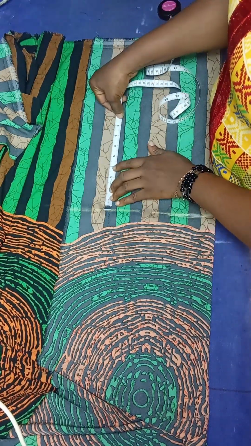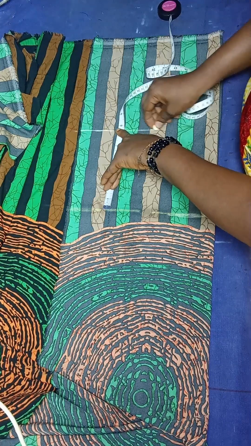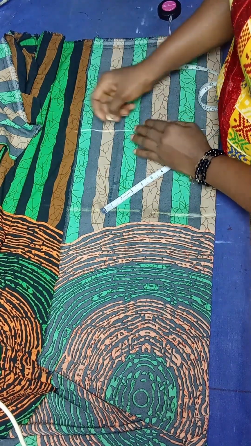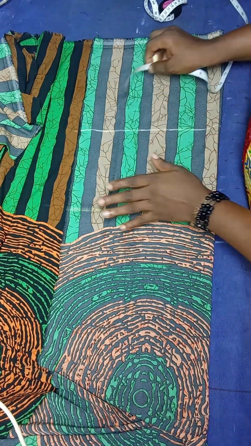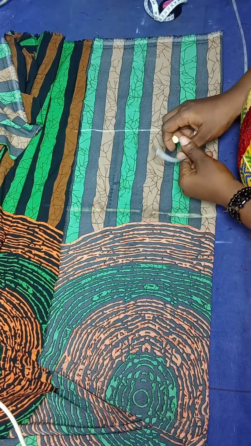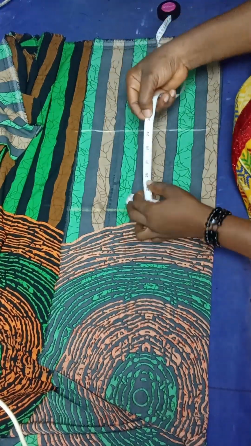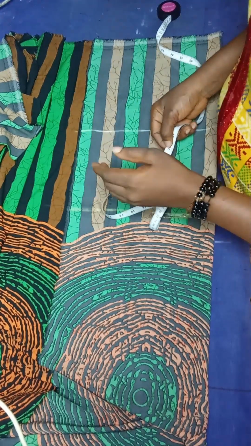This is the pattern I use no matter the person's size, no matter how fat or slim the person is. I don't measure the hip or the person's crotch. I use his or her waist to get the crotch. No matter how big or slim the person is, that is how I get the crotch. So right now I will divide the waist by 4.